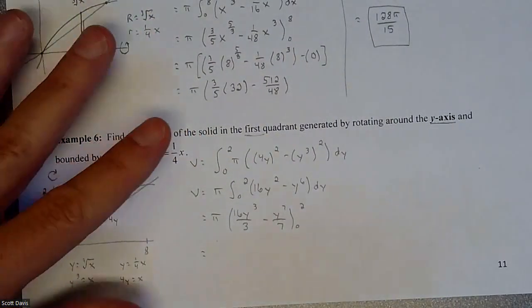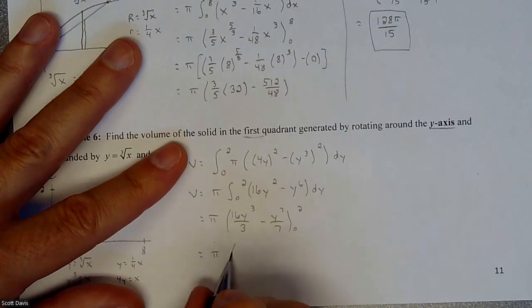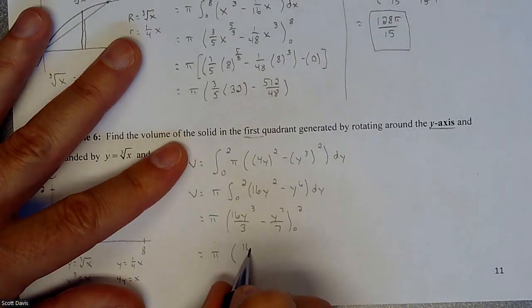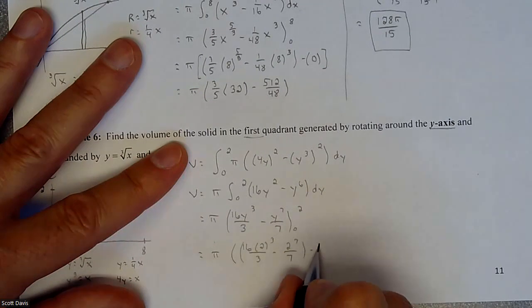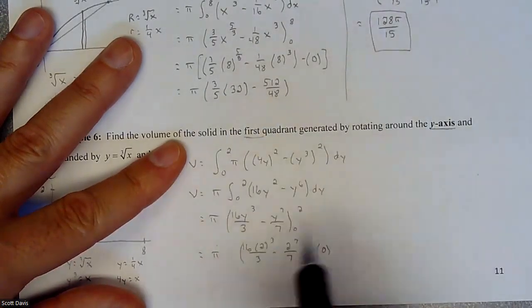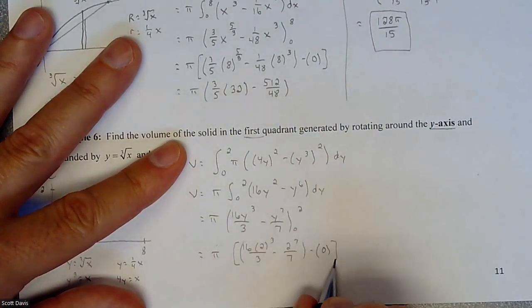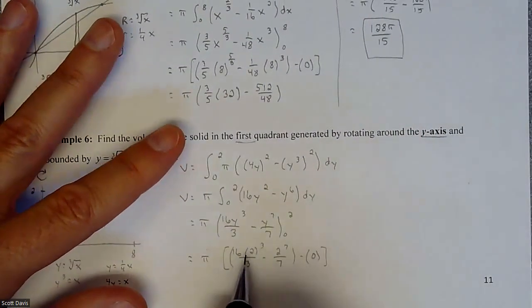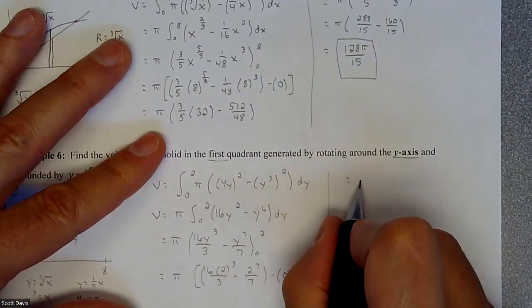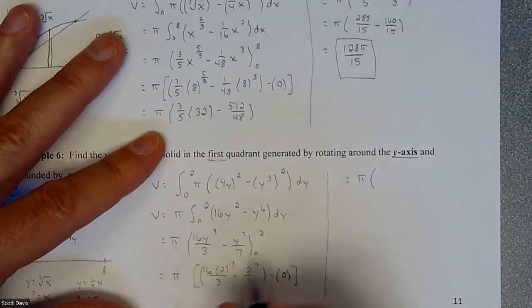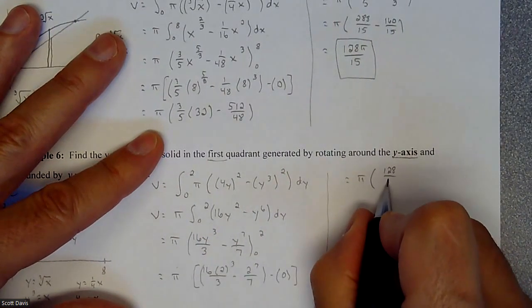Okay, so let's plug in some stuff, see what we get. We have 16 times 2 cubed over 3 minus 2 to the 7th over 7. And then that value, we're going to be subtracting the 0 being plugged in. So just a minus 0. Let me do the bracket on this to differentiate. There we go. All right, so 2 cubed is 8. 8 times 16. We'll still have our pi. 8 times 16 ends up being 128 thirds.